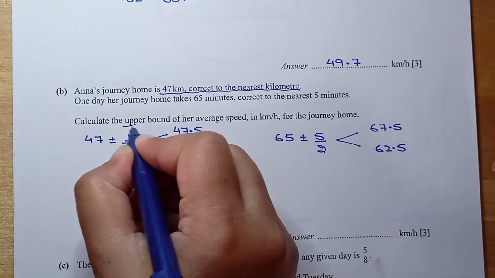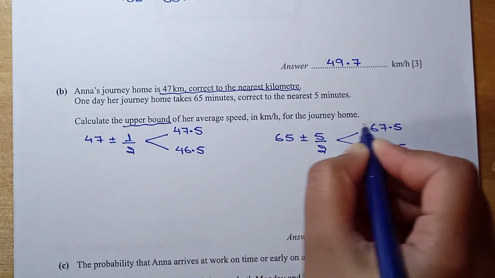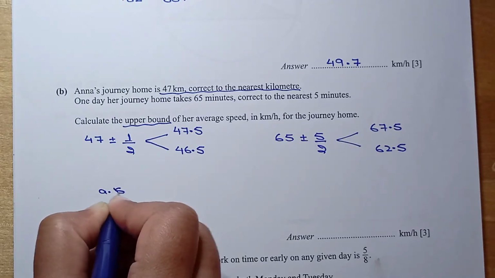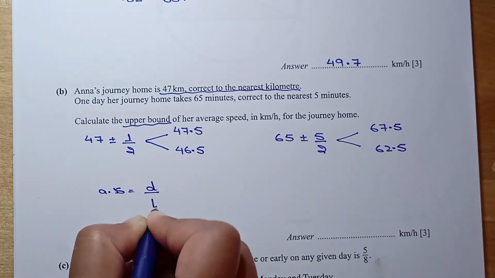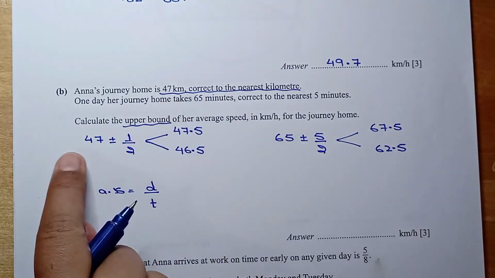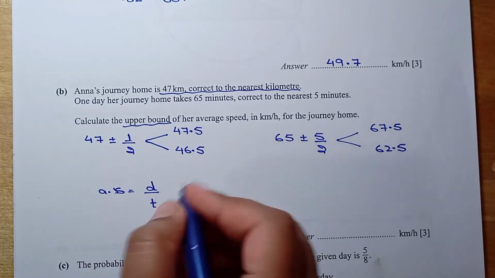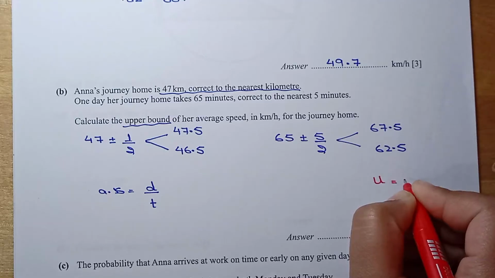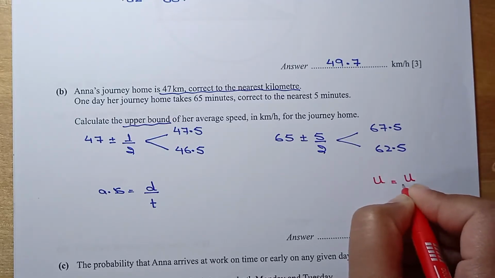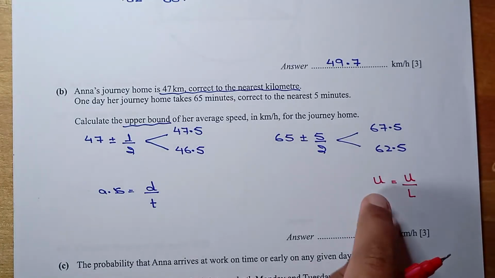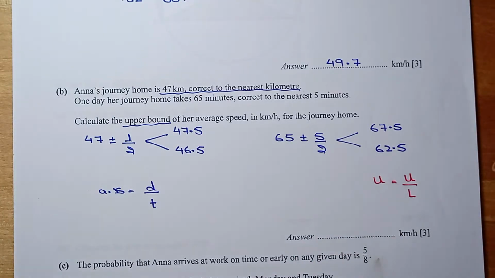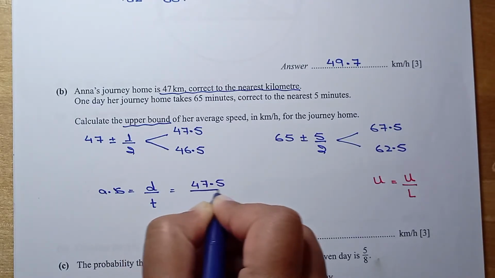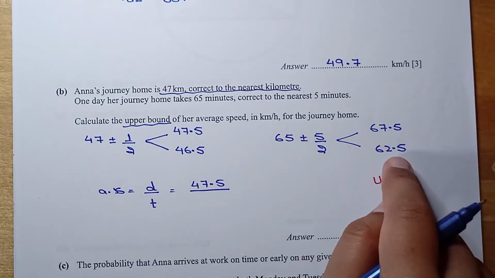Calculate the upper bound for the average speed in kilometers per hour for the journey home. Okay, so average speed is distance over time, right? The distance is given, and we need to find the upper bound. To get the upper bound, we use the upper bound for the numerator and the lower bound for the denominator. So the distance upper bound is 47.5, and for the time we use the lower bound, 62.5.